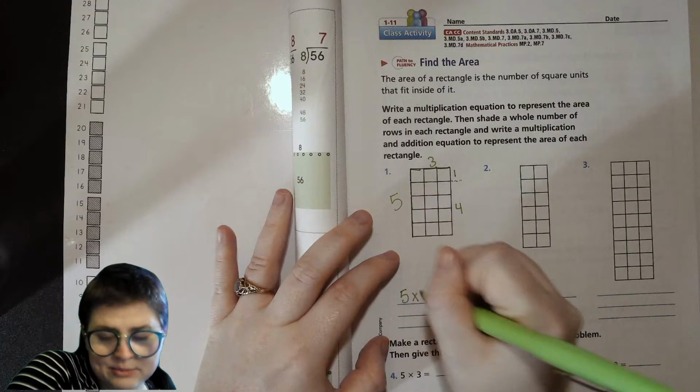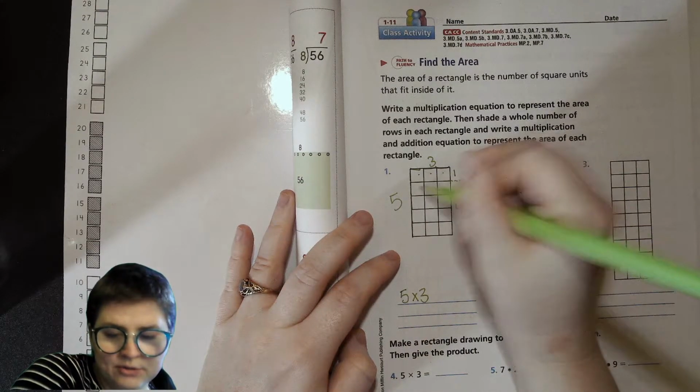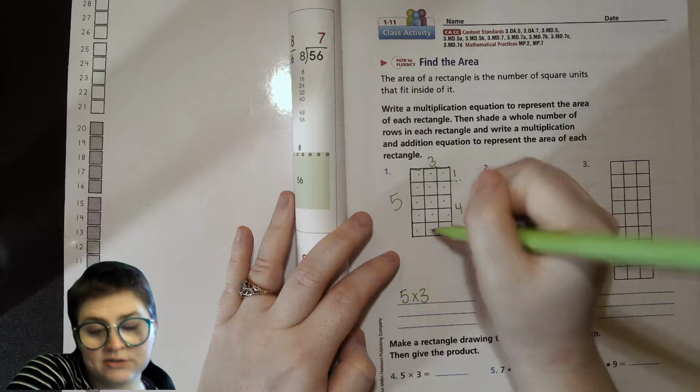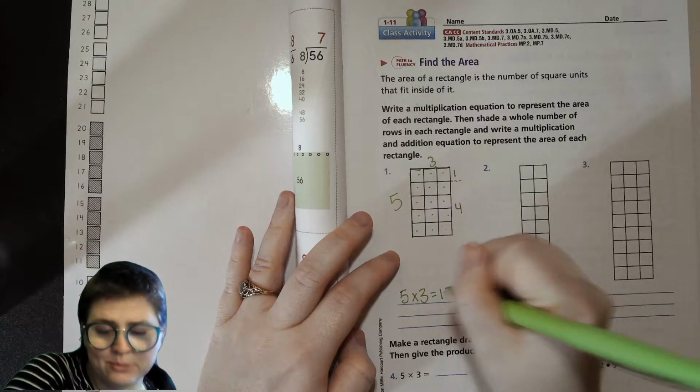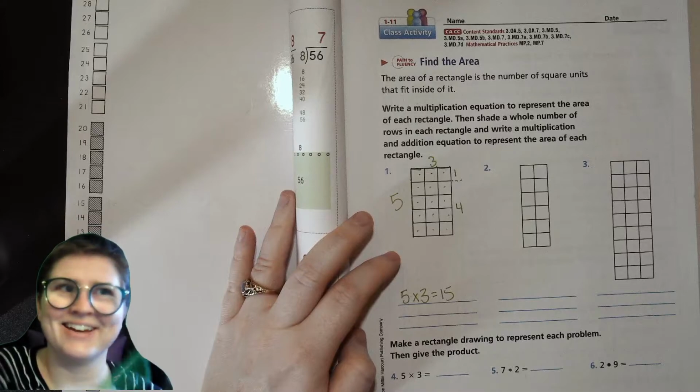So 5 times 3, we can count them. 1, 2, 3, 4, 5, 6, 7, 8, 9, 10, 11, 12, 13, 14, 15. 5 times 3 is 15. What's 5 times 3? 15, right? Because you're practicing, I can tell.